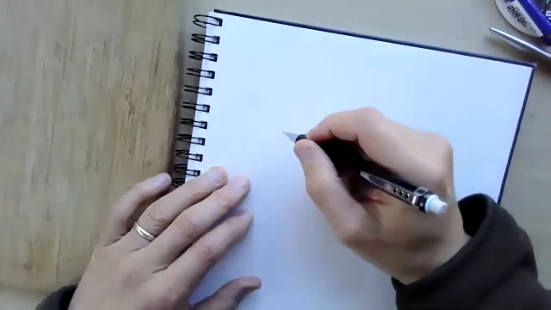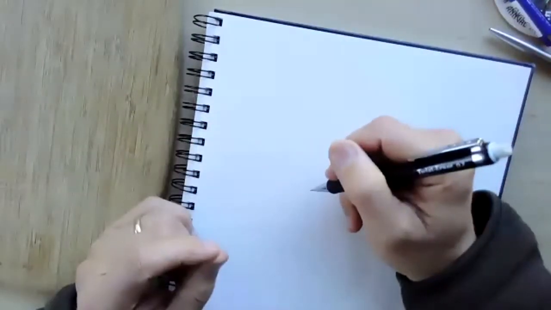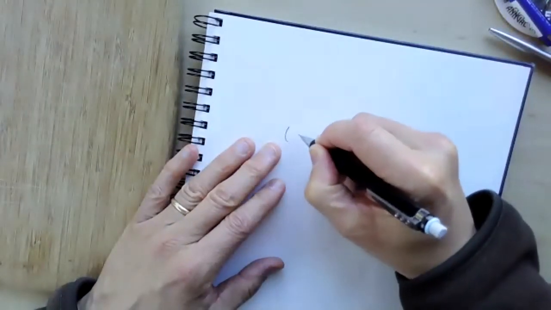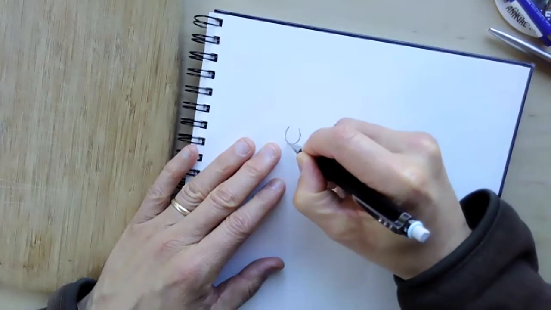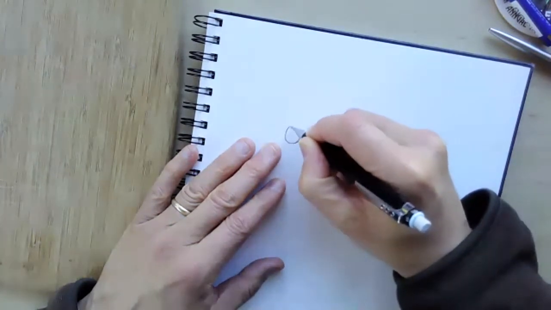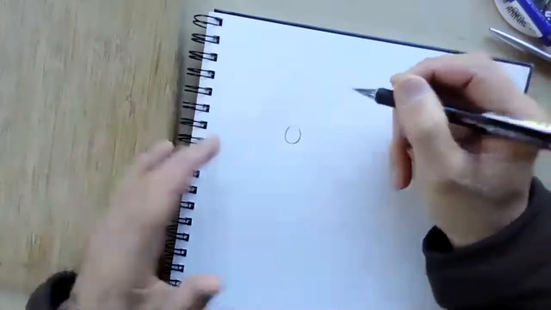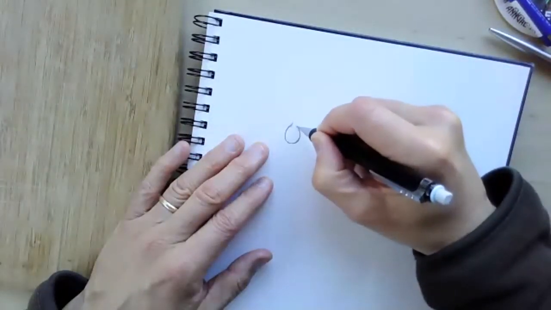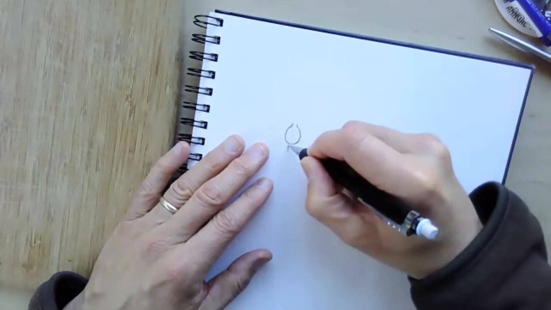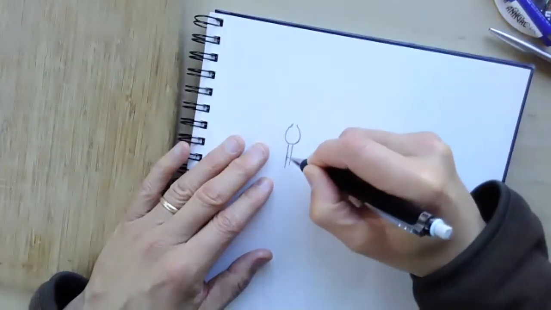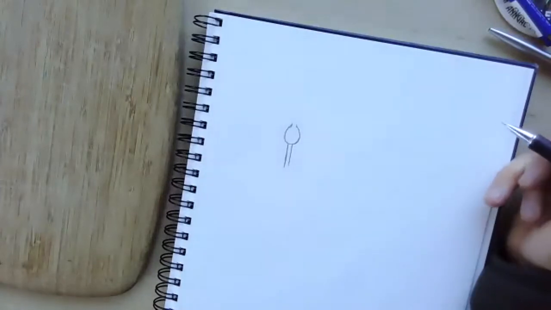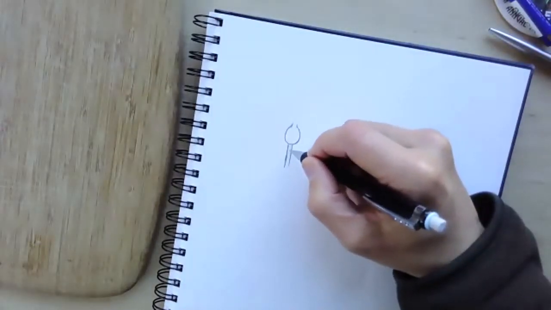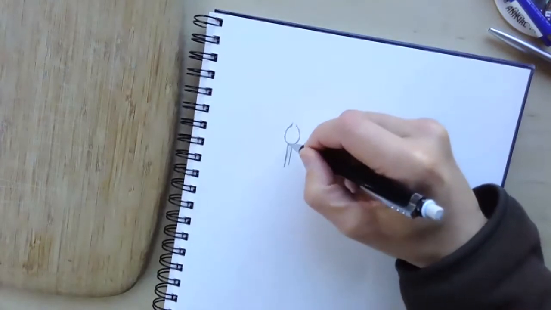The ovary is the part of the flower where the seeds develop and are made, and it usually looks like some sort of swollen ball in the flower. On my flower, here's my stem coming down here, which we call a pedicel in botany land.